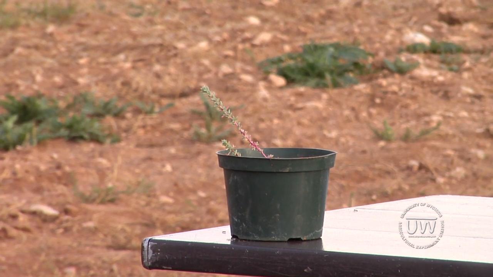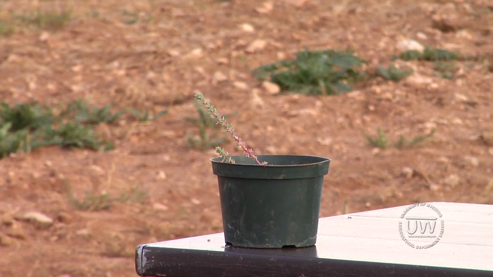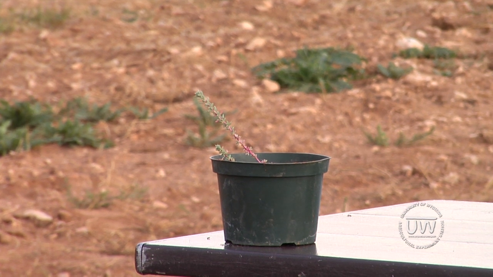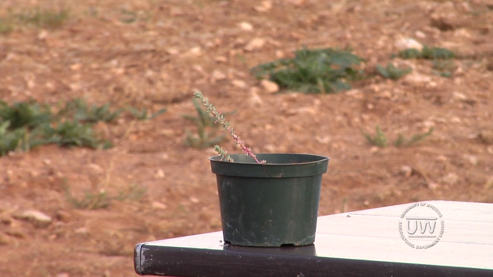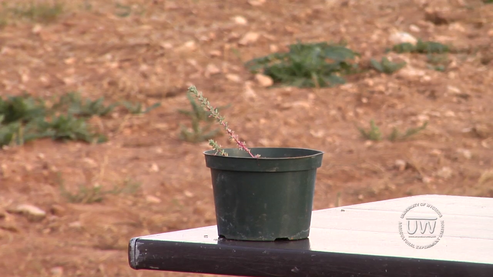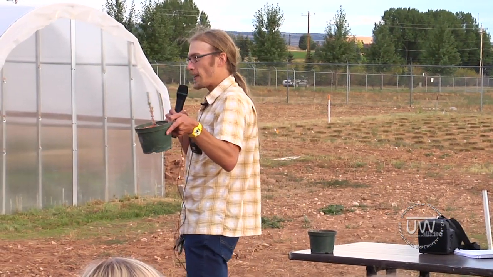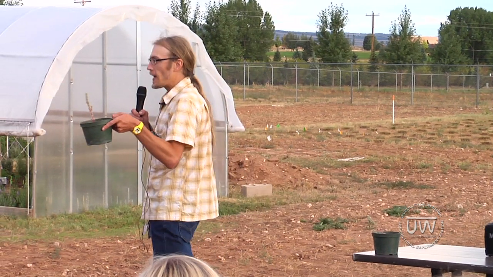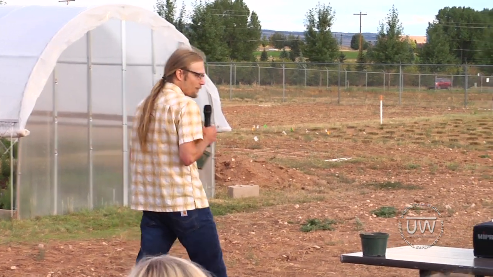So halogeton is an annual plant. That means it only lives for 1 year. It's a succulent, and it has these sausage-shaped leaves. And it looks like a nice-looking plant. It's pretty, and it's colorful, but it has a lot of harms associated with it.